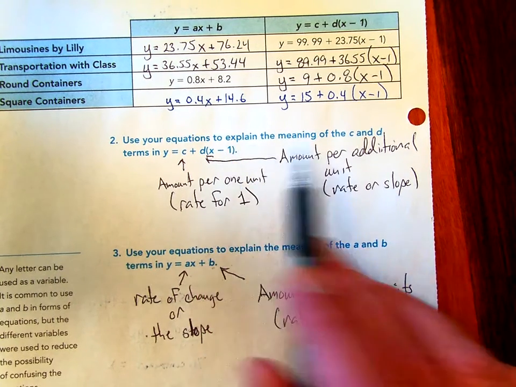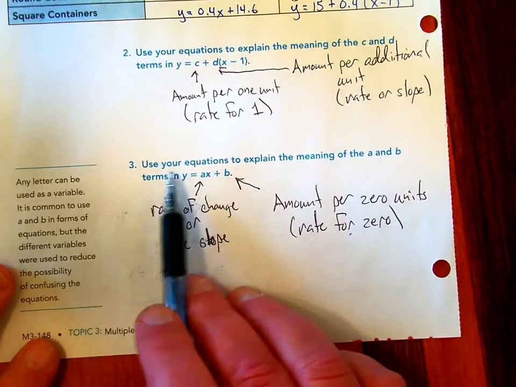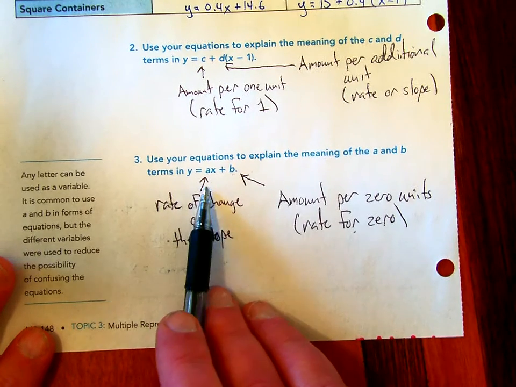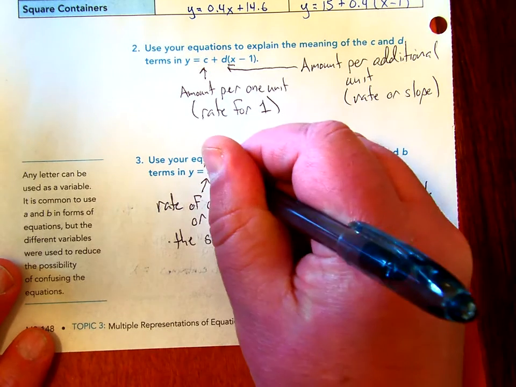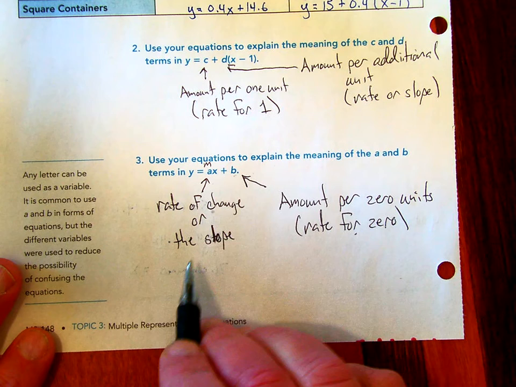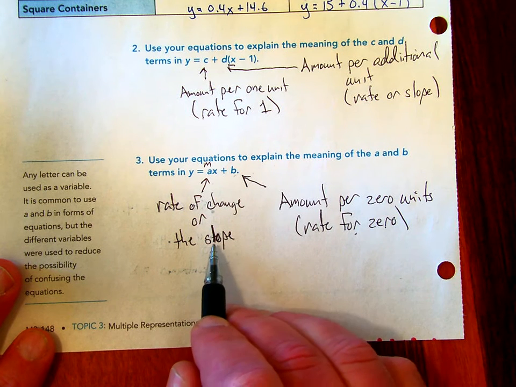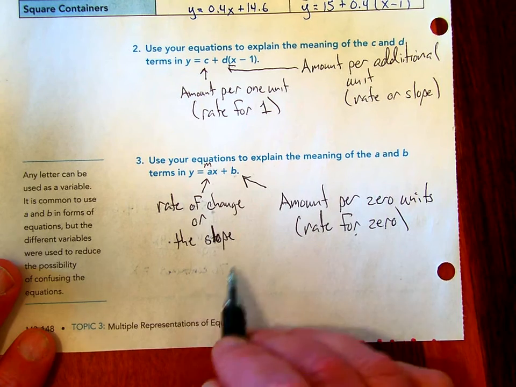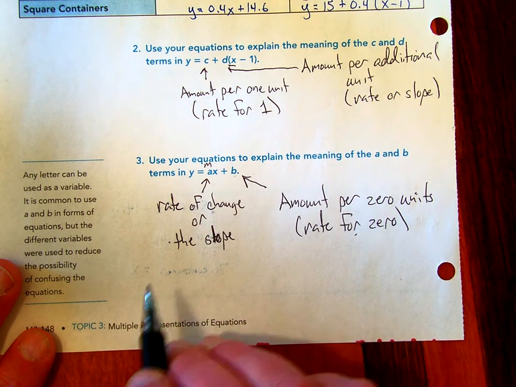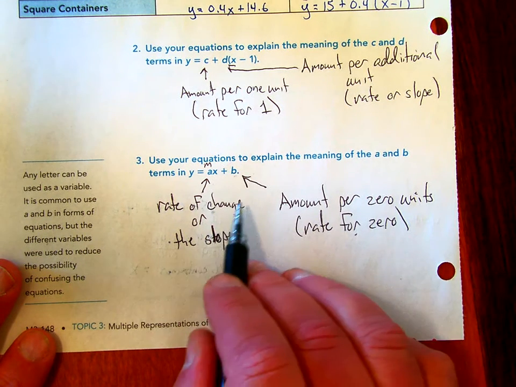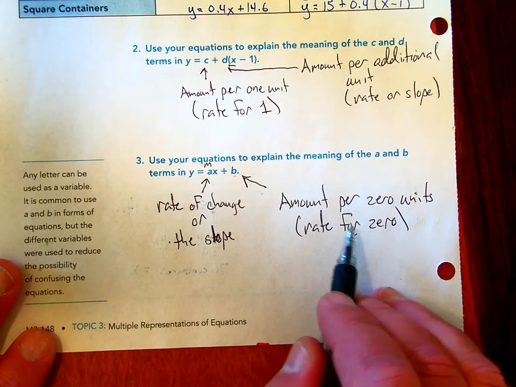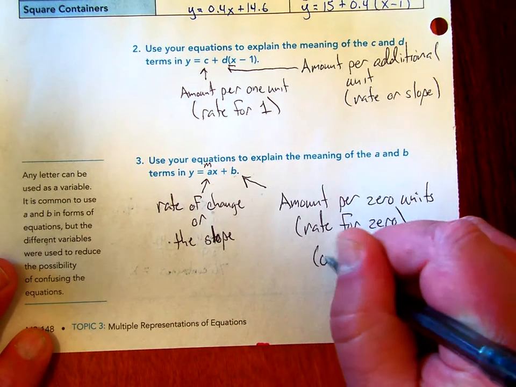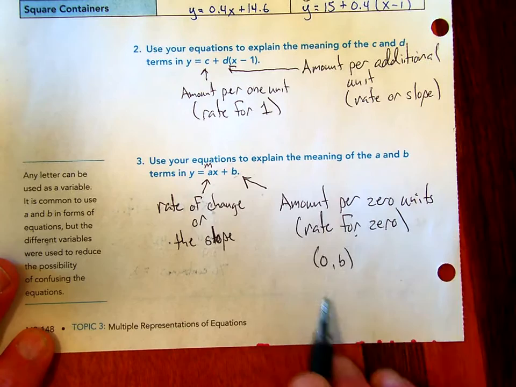Use your equation to explain the meaning of A and B in terms of y equals ax plus b. Well, in this case, A, in slope-intercept form, would be the letter M. It's the rate of change. It's the slope. So again, A represents how much it goes up or down in the slope changes per unit, per move. And B is the amount per 0 units. It's the rate at 0, or where this crosses the y-axis. So when x is 0, you put in a 0 for x, and you solve your equation, y equals that b value.